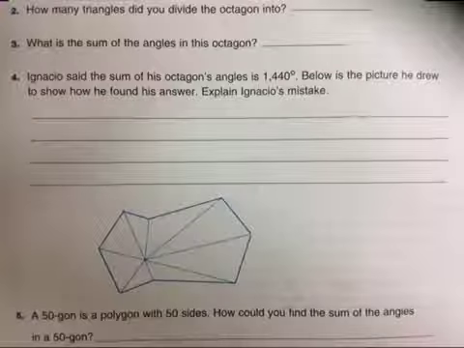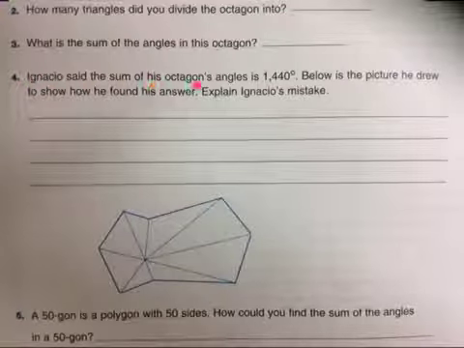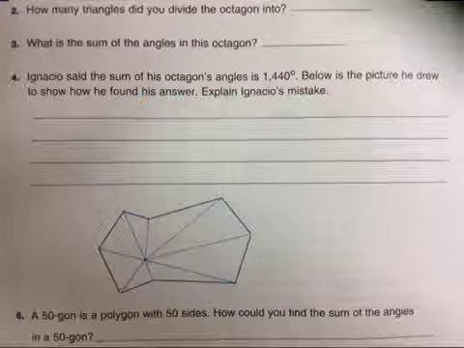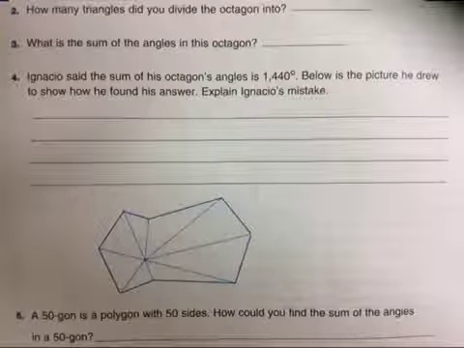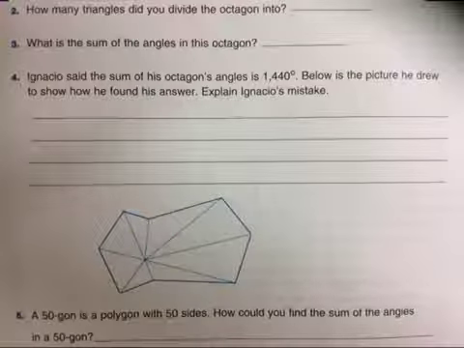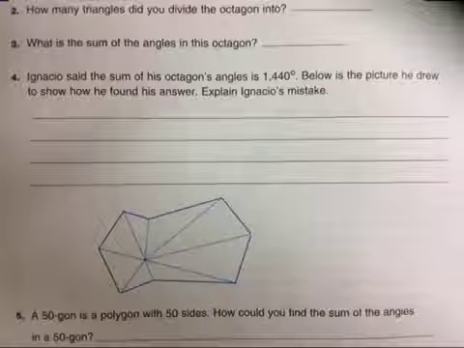Question 4. Ignacio said the sum of his octagon angles is 1,440. Below is the picture he drew to show how he found his answer. Explain Ignacio's mistake. Well, take a look at his picture. He drew all of these triangles, but his line segments are not going.